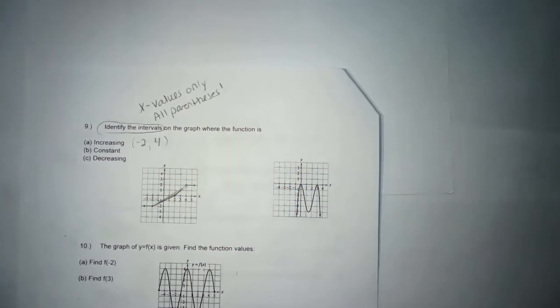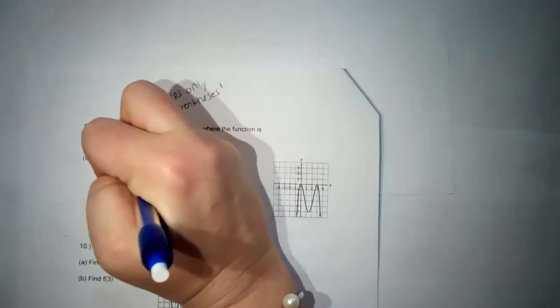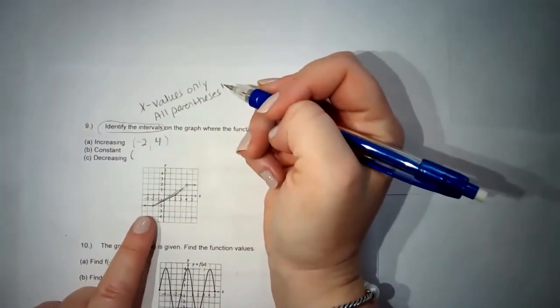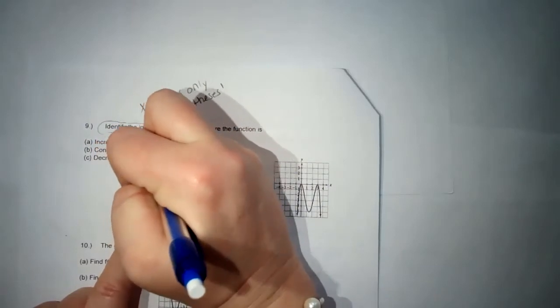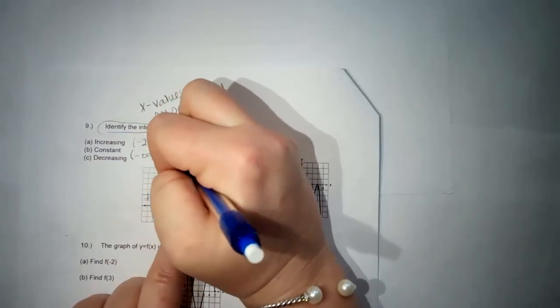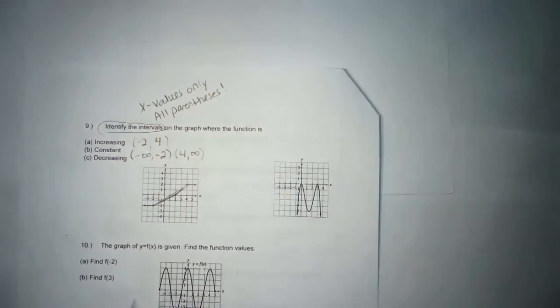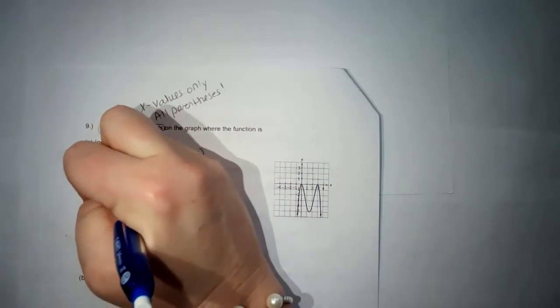Okay. Constant. Those are your flat areas. I see 2. I see this one, and I see this one. So we're going to have 2. Our constant is going to be, where does he start over here? Good, -infinity, and he's going to go to 2. Then he starts being constant again from 4 to infinity. You can put a little comma between them, or you could leave it blank, whatever you want to do. Perfect. Now, is he decreasing at all on this graph? No, so just none. Awesome. Everybody okay with that one?